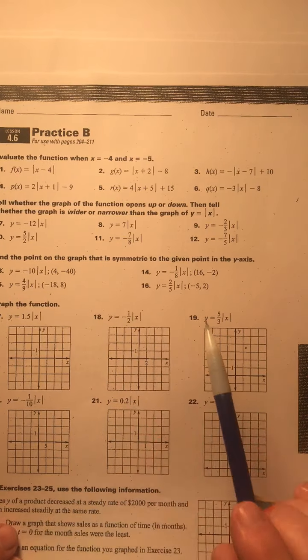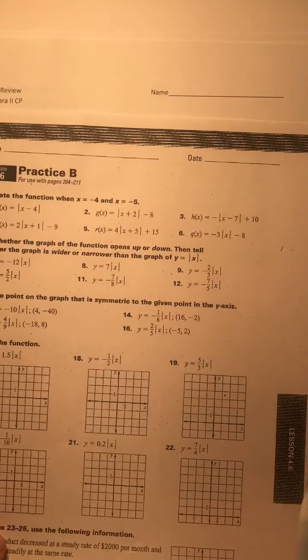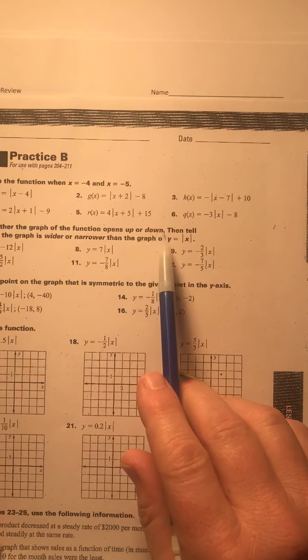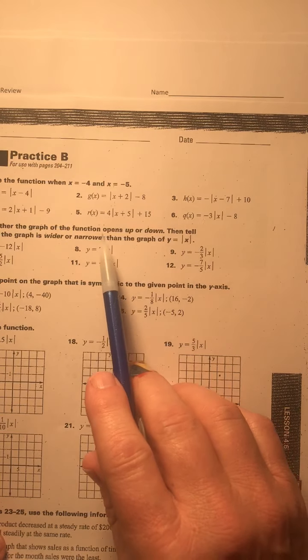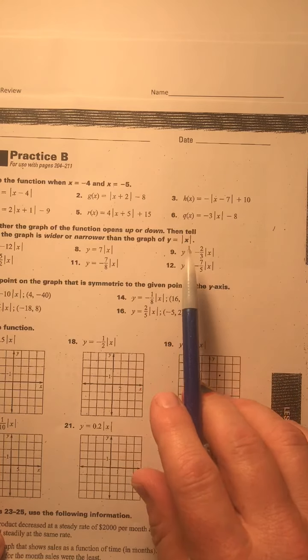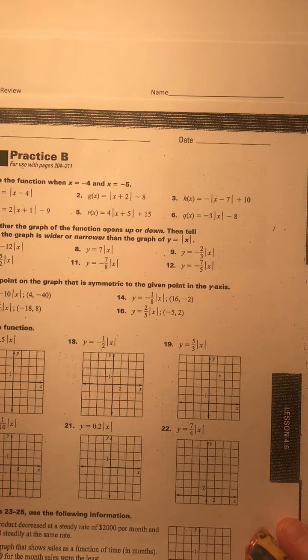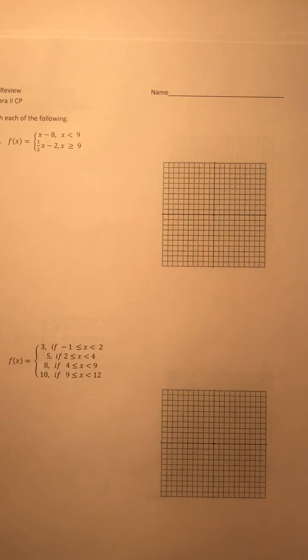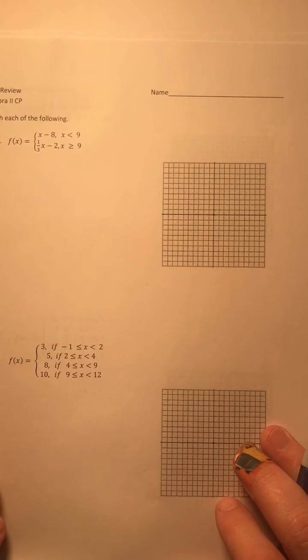I might put some stuff like whether the graphs open up or down, where the vertex is, so pull the vertex off of there. So I may have some stuff like that on there. But it should be easy stuff as long as you understand it.